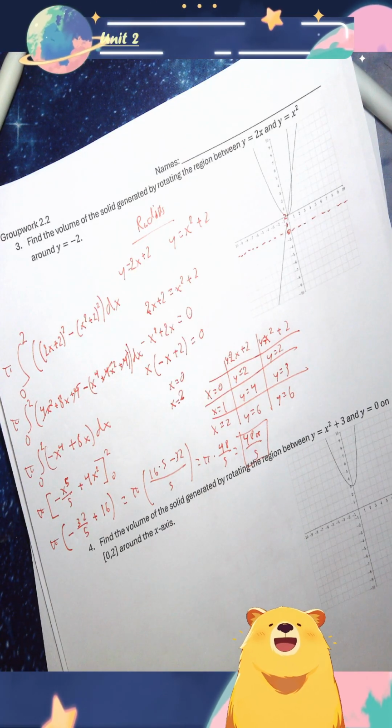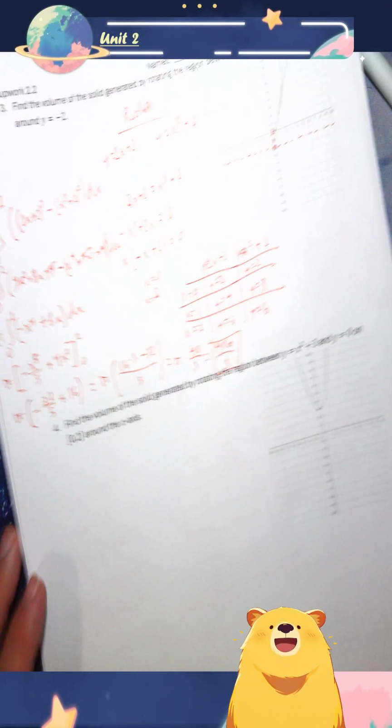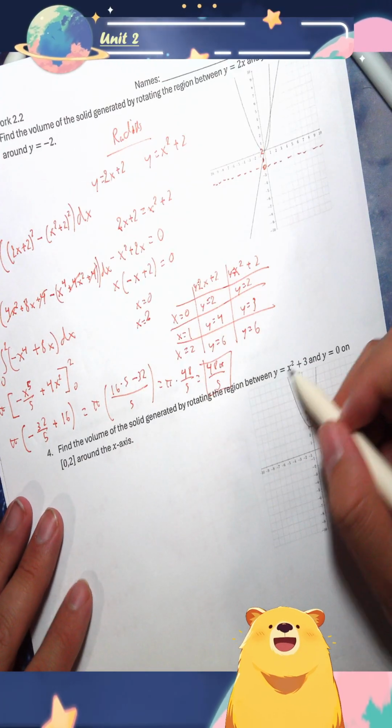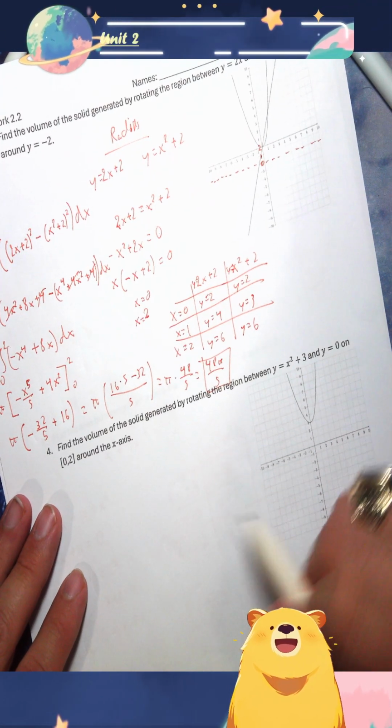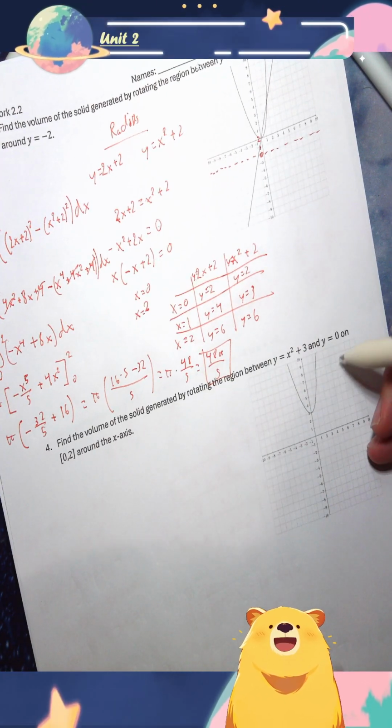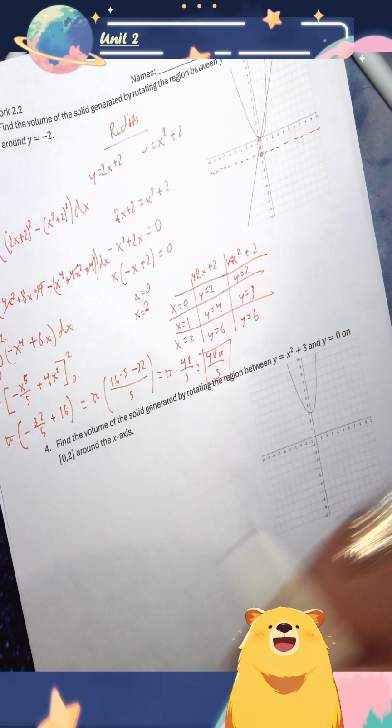Checks. Okay, last one. And this one actually is just straightforward. Find the volume of the solid by rotating the region between y equal to x squared plus 3 and y equal to 0 on 0, 2 around the x-axis. So this is almost another trick question.